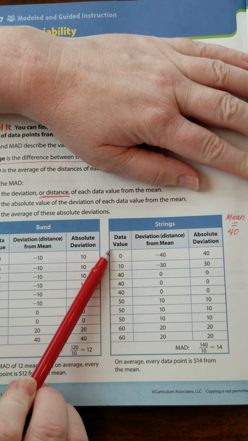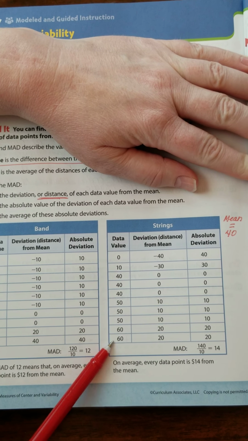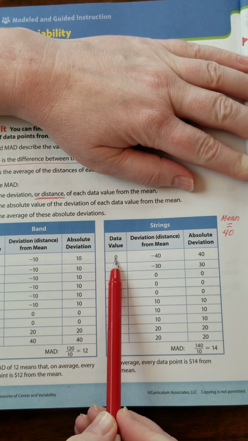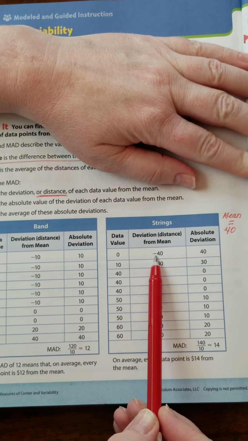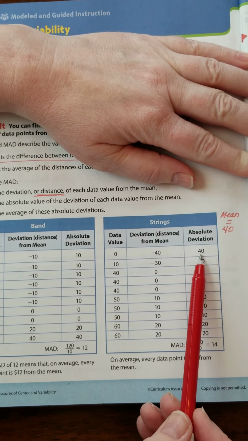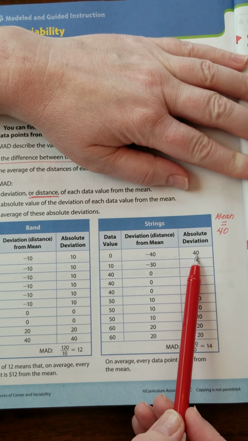Okay, and here are all of our data points. So the first one was 0. What's the distance of 0 to 40? Well, it's -40. But the absolute value of -40 is 40.